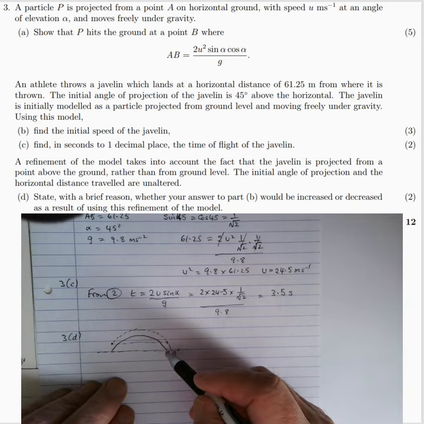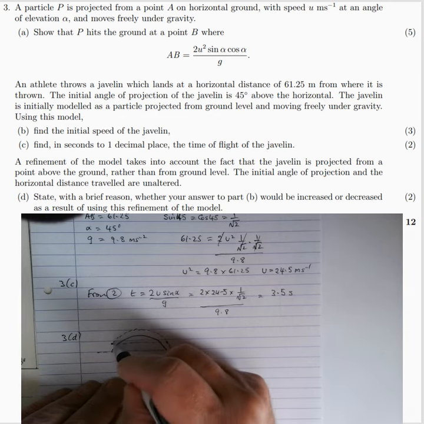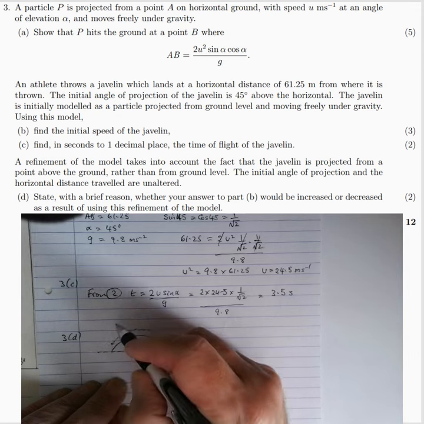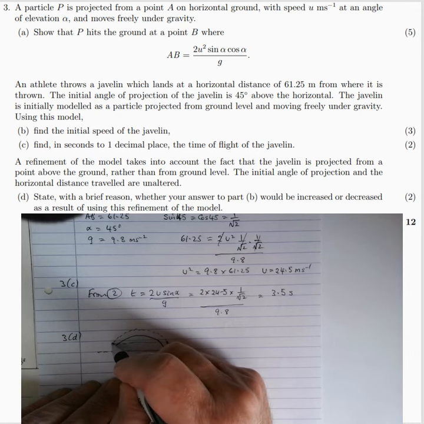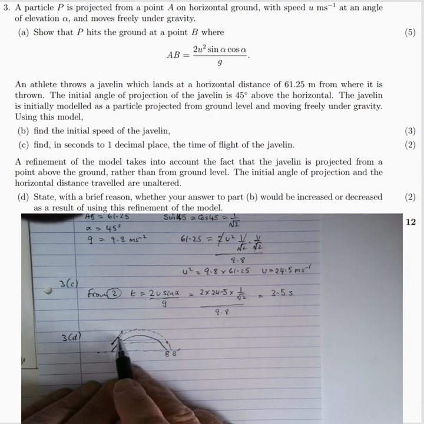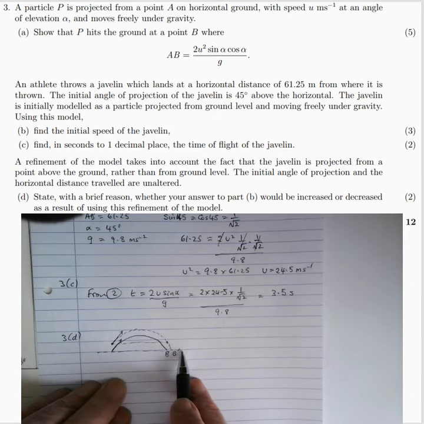In order to be unaltered, this javelin must therefore be projected at a slightly smaller velocity. If it's projected at the same velocity as before, it will take the dotted path and travel further.